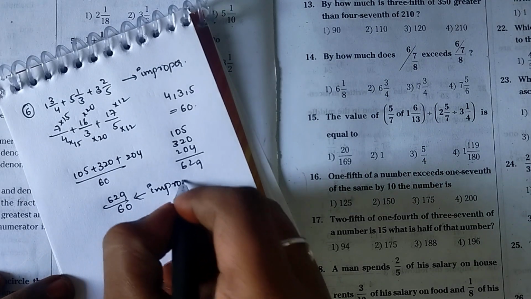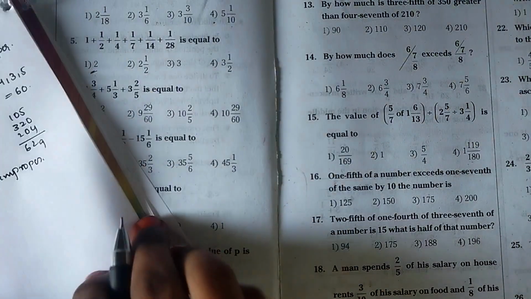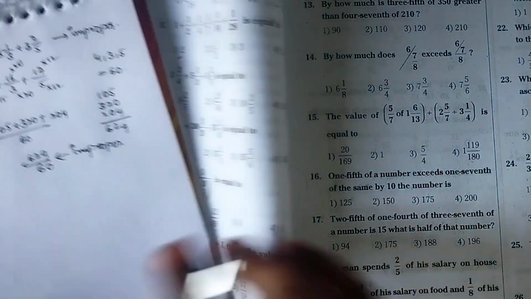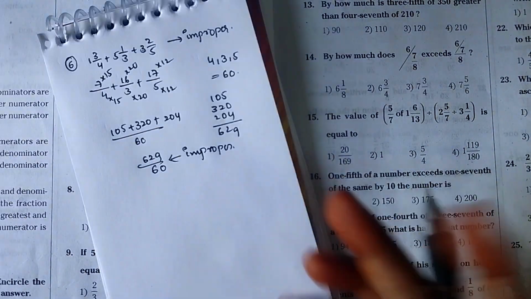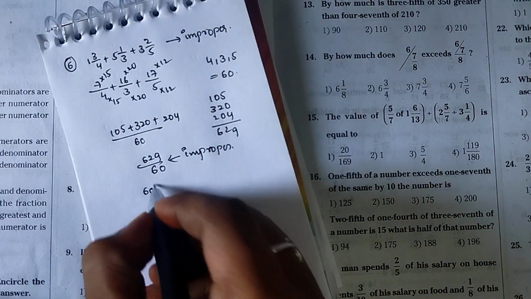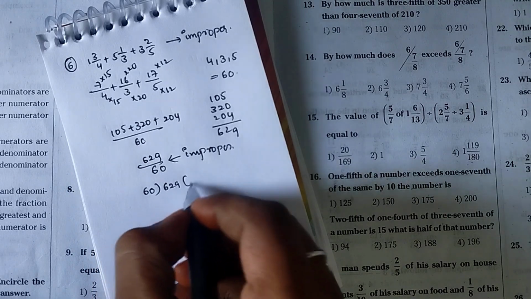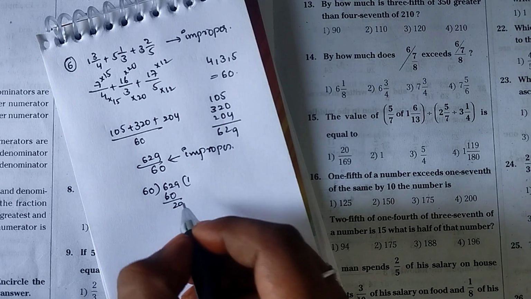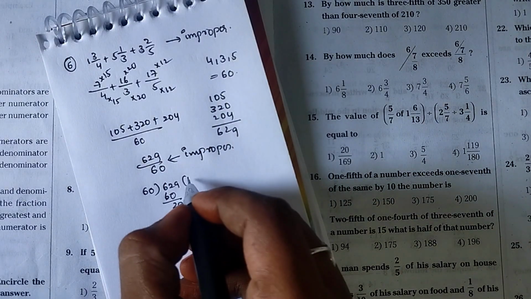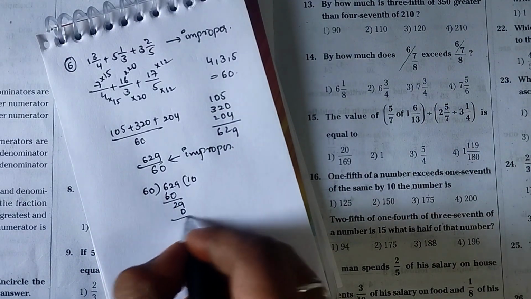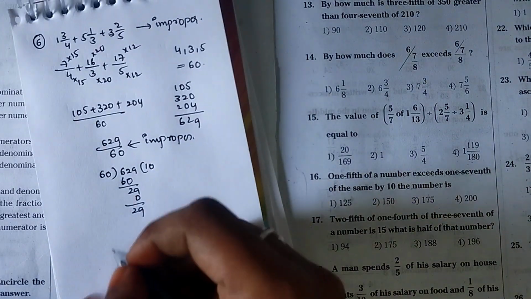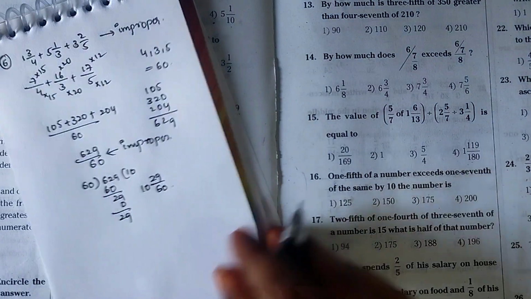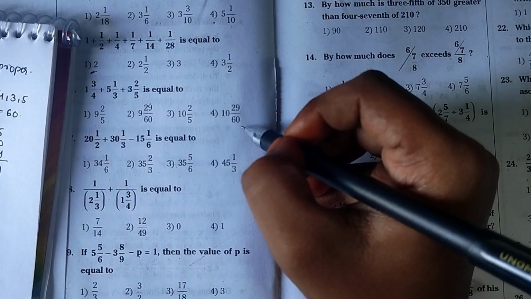Next, convert this improper form into a mixed fraction. Here no improper fraction is given in the options, right? So we will be converting this improper fraction into a mixed fraction. We have to divide 629 by 60: 10 times 60 is 600, and the remainder is 29. Then the mixed fraction from this is 10 and 29 by 60. Do we have that fraction here? Yes, we have it as option number 4.